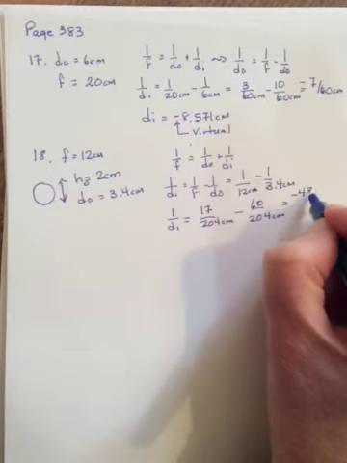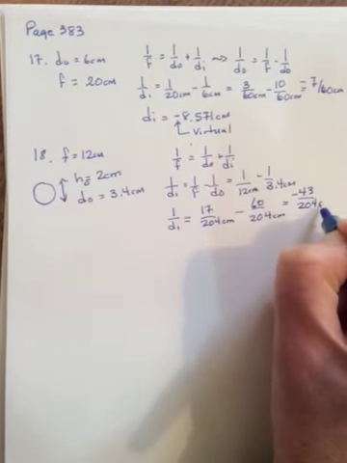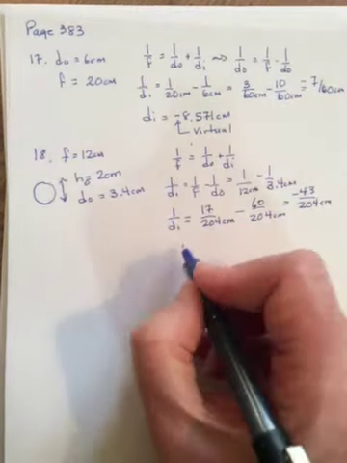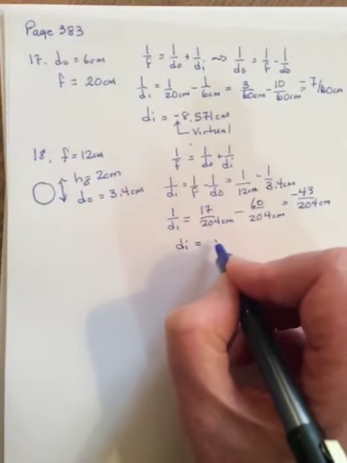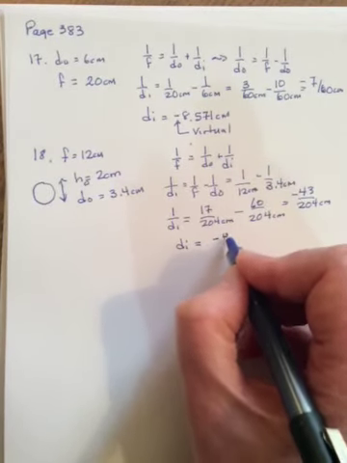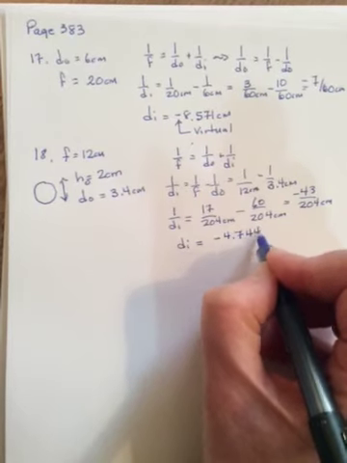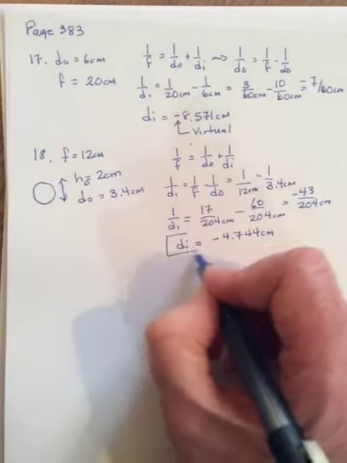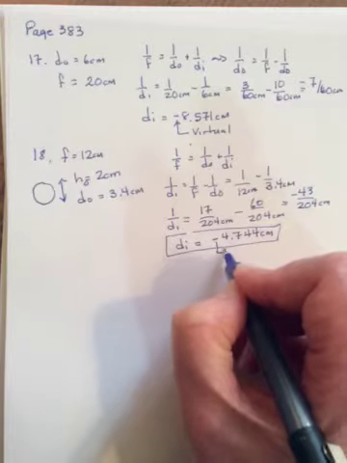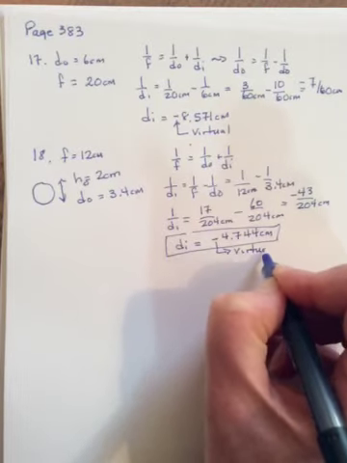So negative 43 over 204. Flip, negative 204 over 43. Divide, negative 4.744 centimeters. Again, where the negative here means virtual.